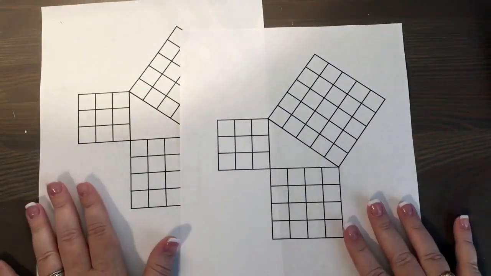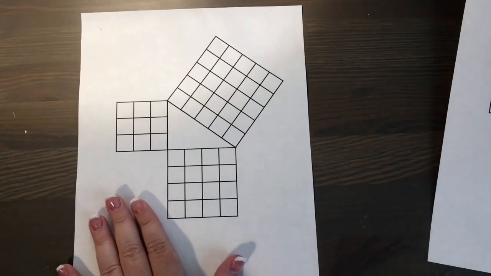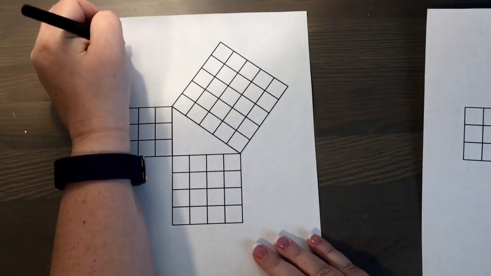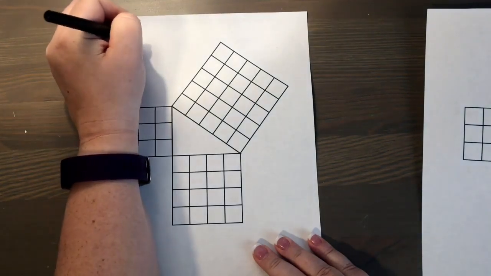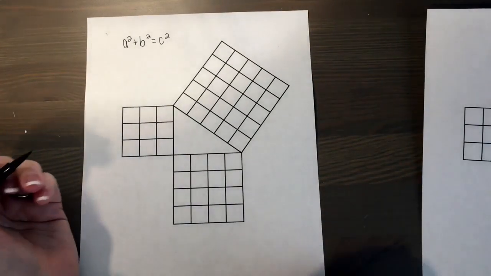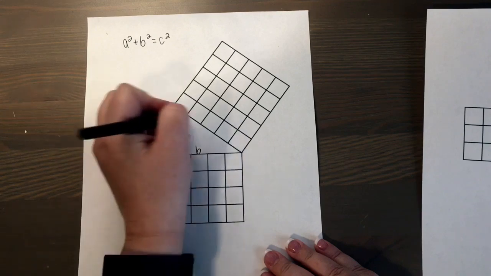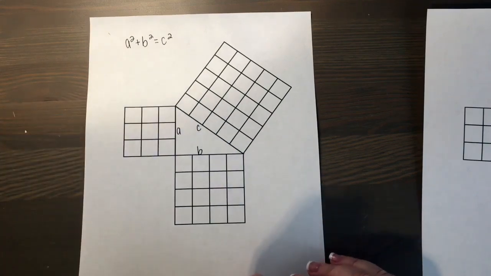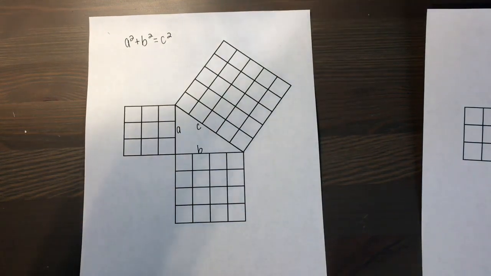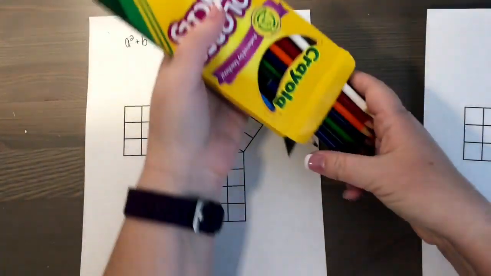We have two that are blank, they're white. And we get to do some coloring, so this will be kind of fun. If you remember, the Pythagorean theorem is a squared plus b squared equals c squared. This side right here is a, this side right here is b, this side right here is c. We're going to do some coloring to give us a better visualization of what's actually going on here. So pick out some colors.